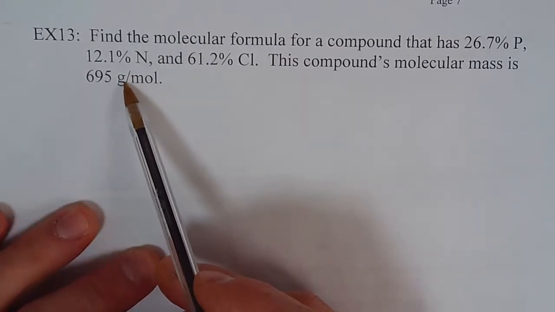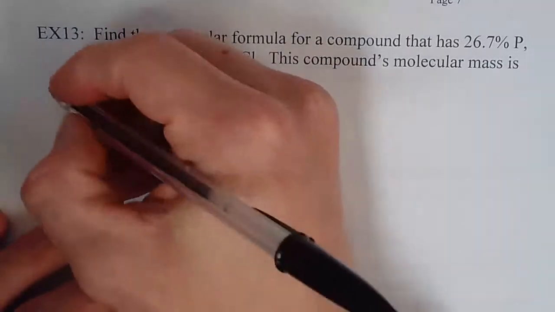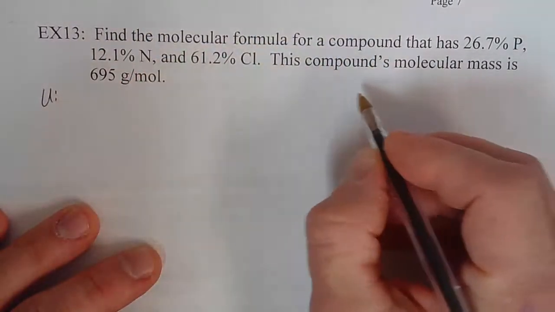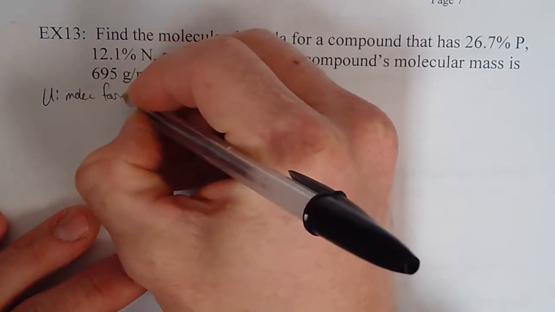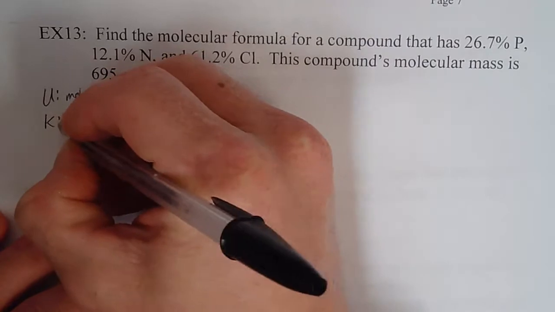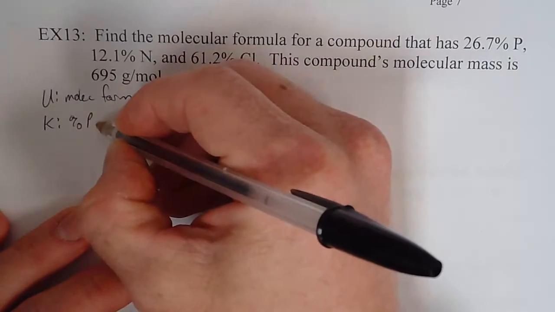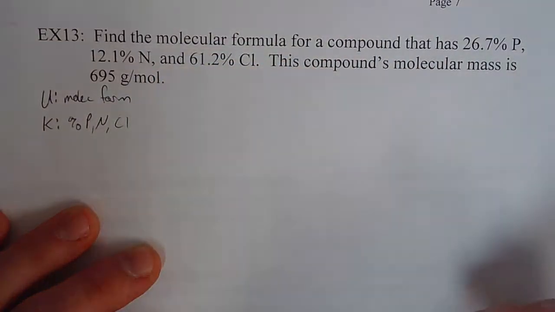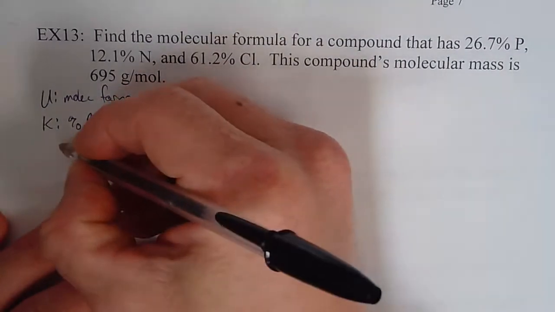So the first, let's go through and do our UKPS stuff, and we'll talk about it in the plan. All right, so the unknown is the molecular formula. So we know the percentages of phosphorus, nitrogen, and chlorine, and the molecular mass of the compound.